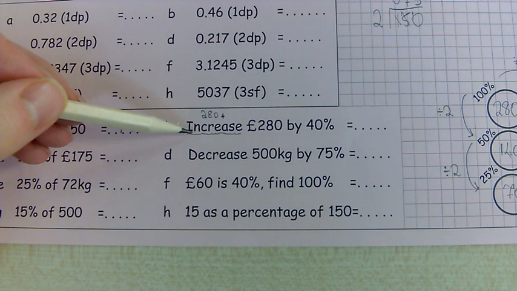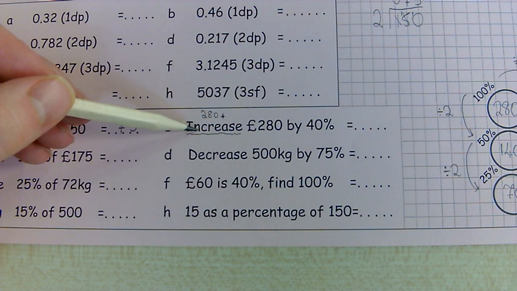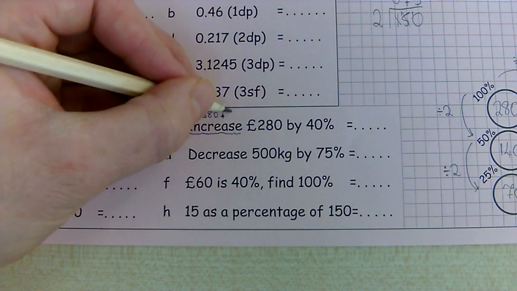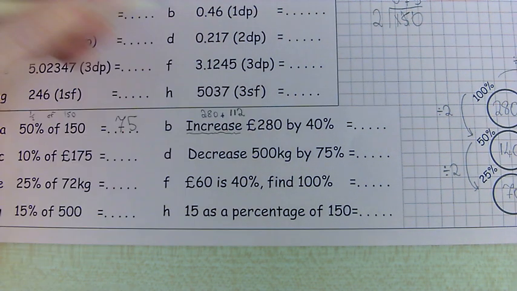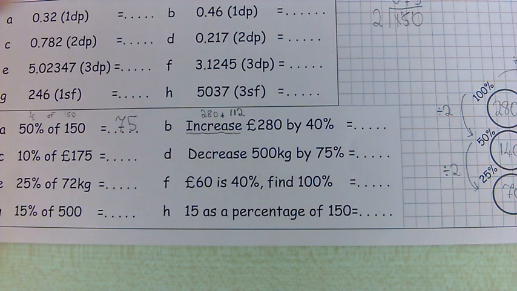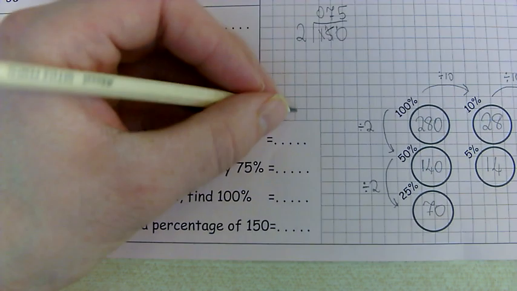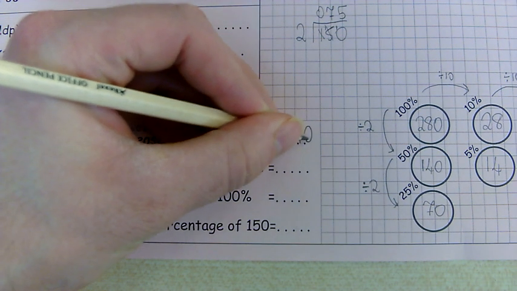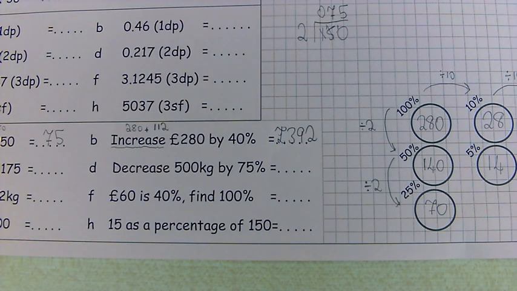But if you remember, we weren't asked to find 40%, we're asked to increase 280 by 40%. So we need to do 280 plus 112. If you were to work that out using your column method, you'll end up with 392. And that is pounds. Don't forget your units. 392 pounds.